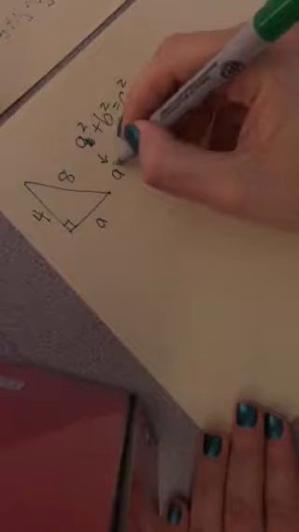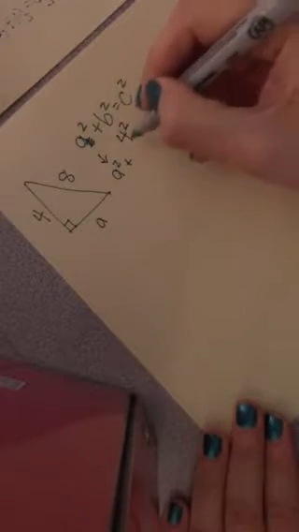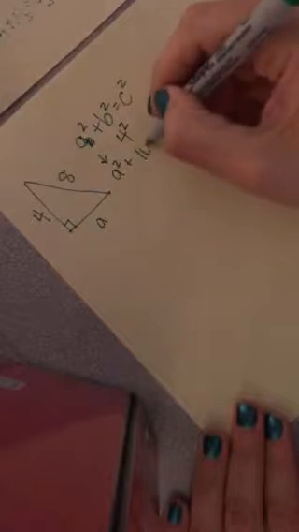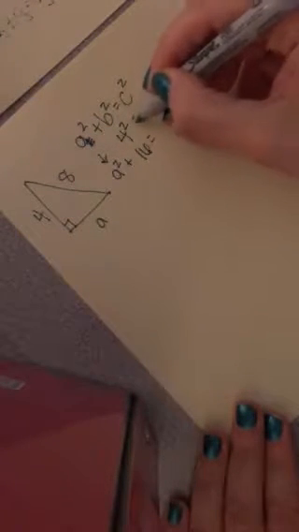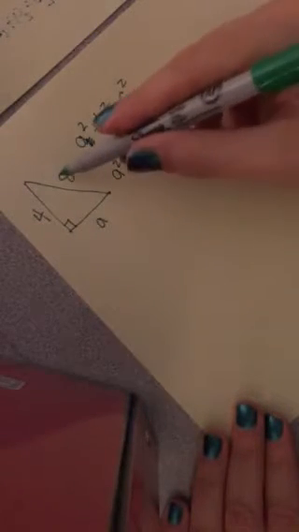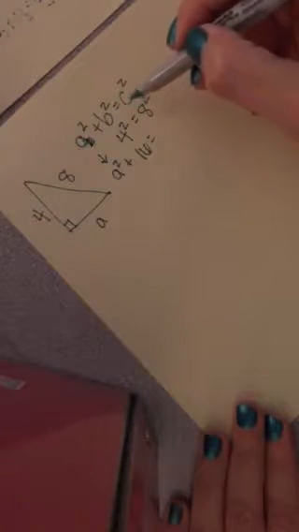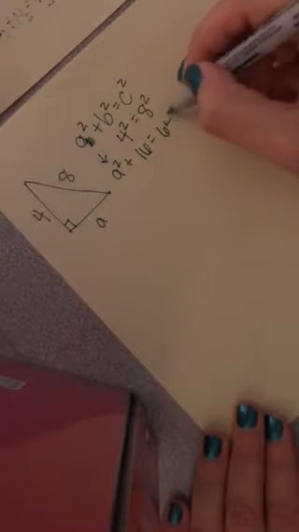Okay, and we're still looking for A squared, so we just bring down the A squared, plus, this will be the B, so 4 squared, which is 4 times 4, which is 16, equals C squared, which is 8 squared, because the hypotenuse is 8, and the hypotenuse is always C. 8 squared is 64. Now, this is the part where people get stuck.